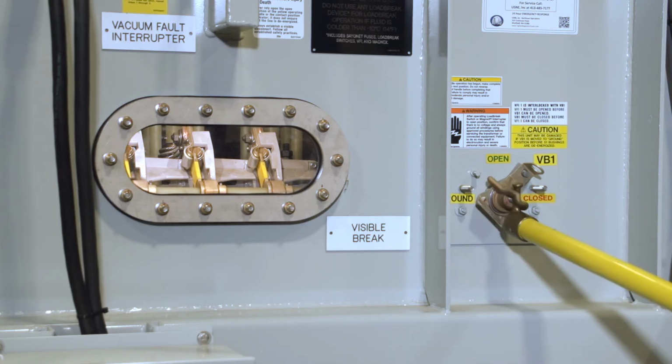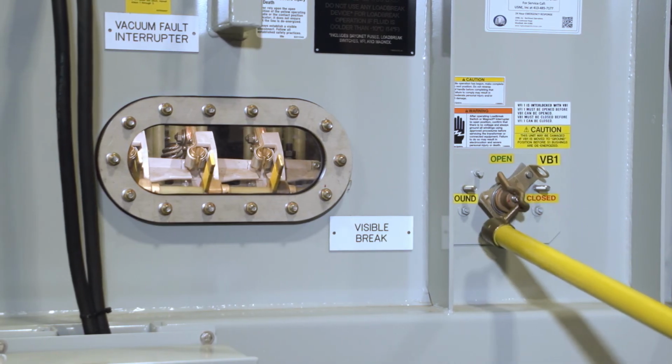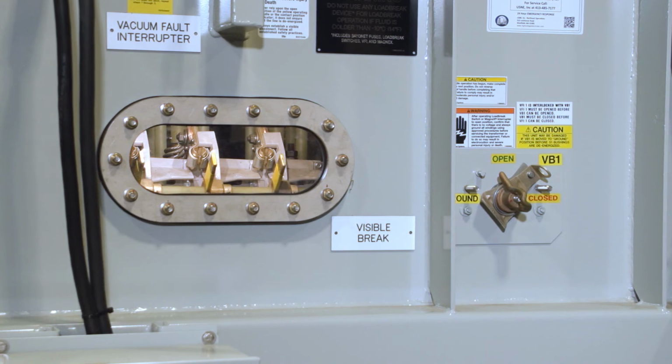Finally, a visible disconnect is an option that is often installed with a VFI, where the VFI opens the power path and the disconnect provides visible isolation. When installed without a VFI, a visible break opens the power path and provides visual isolation.